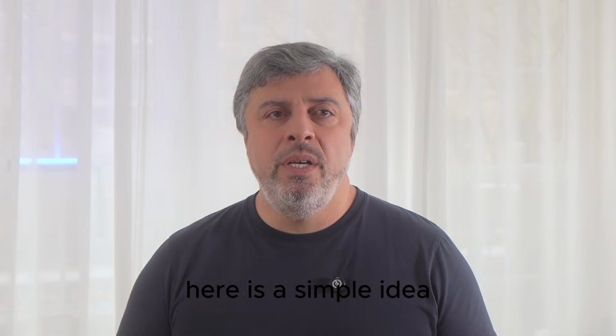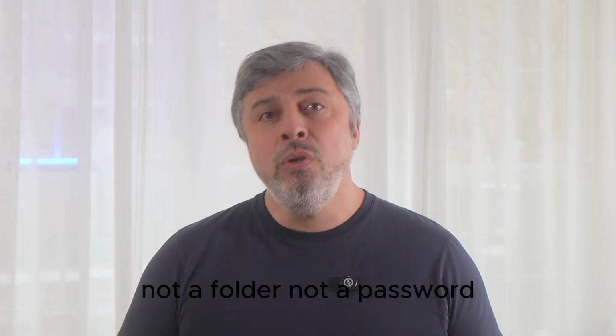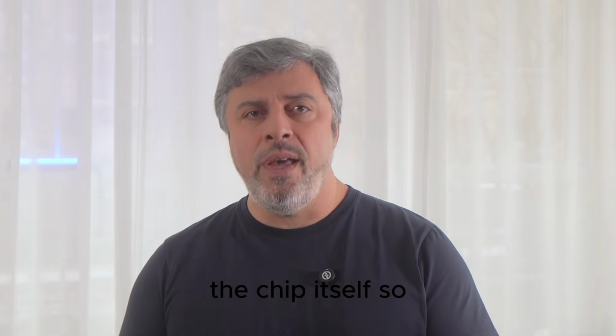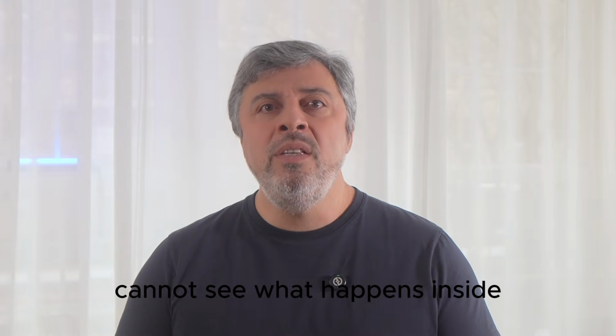Here is a simple idea. The code and the data run inside a protected little bubble inside the chip. Not a folder, not a password, the chip itself. So even the company that owns the server cannot see what happens inside.